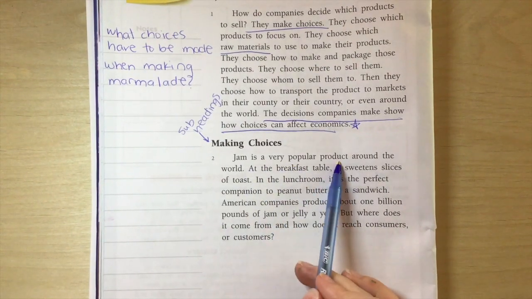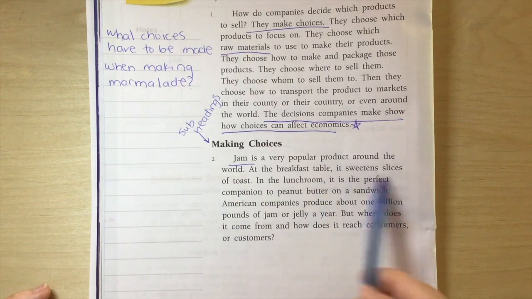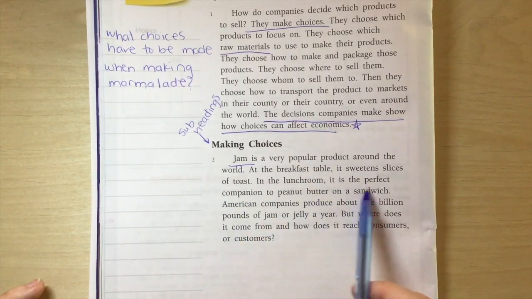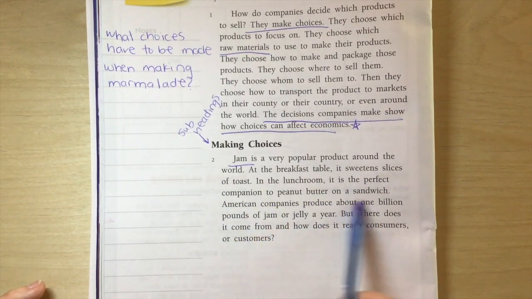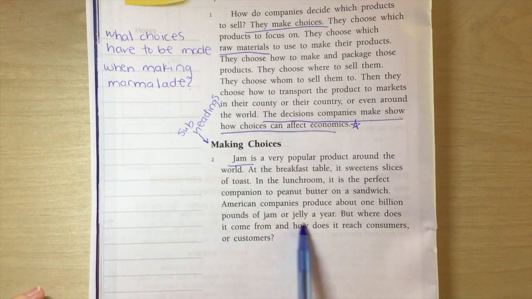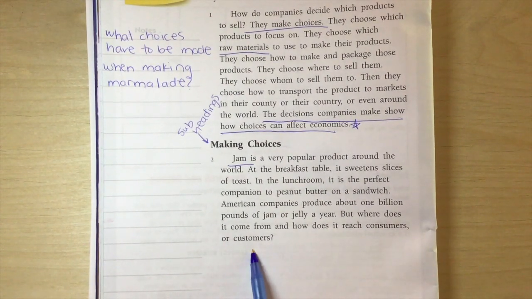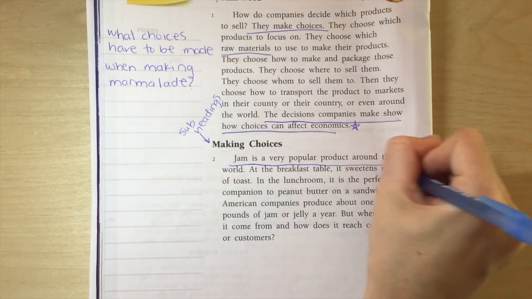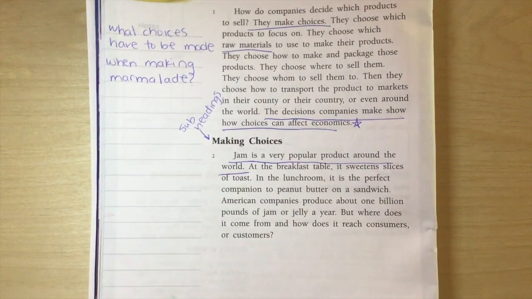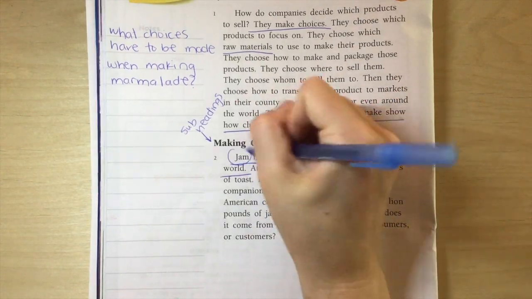Jam is a very popular product in the world. At the breakfast table, it sweetens slices of toast. In the lunchroom, it is the perfect companion to peanut butter on a sandwich. American companies produce about 1 billion pounds of jam or jelly a year. But where does it come from, and how does it reach consumers or customers? So I might just underline jam is a very, very popular product. Making choices, one thing that they need to do is make jam. All right, turn to the next page.